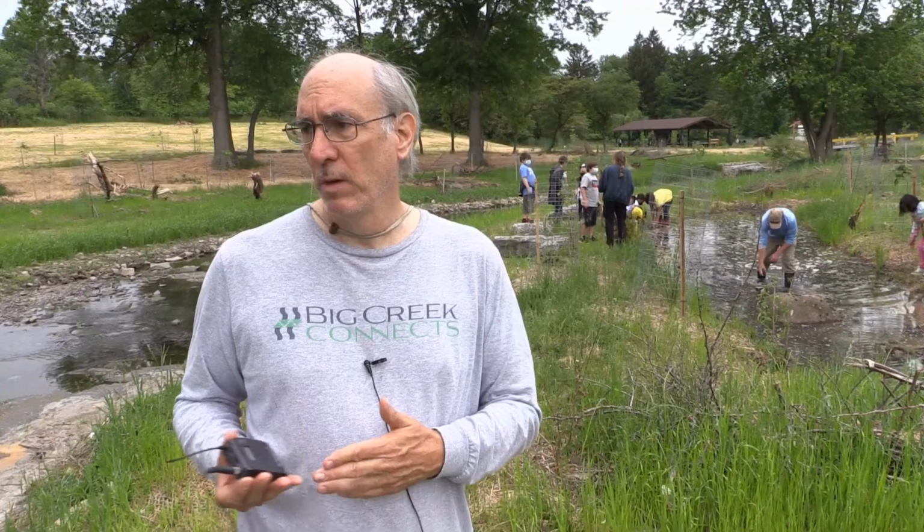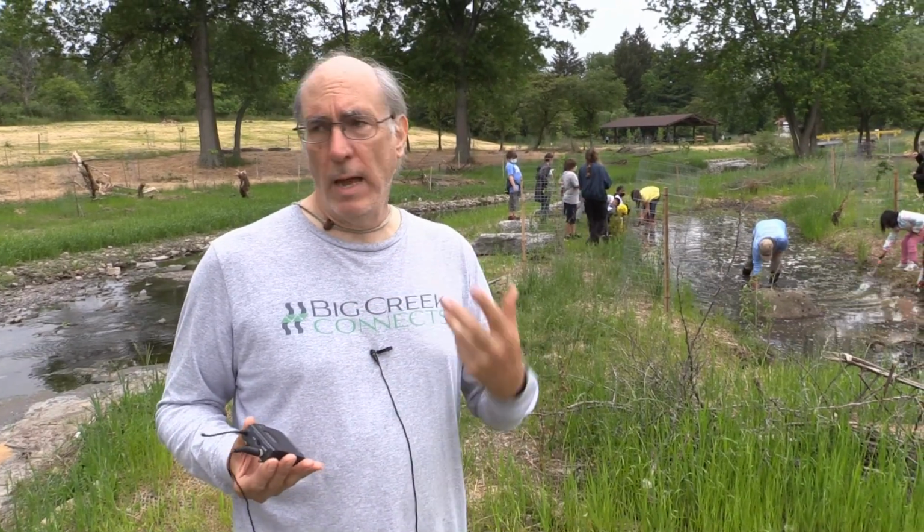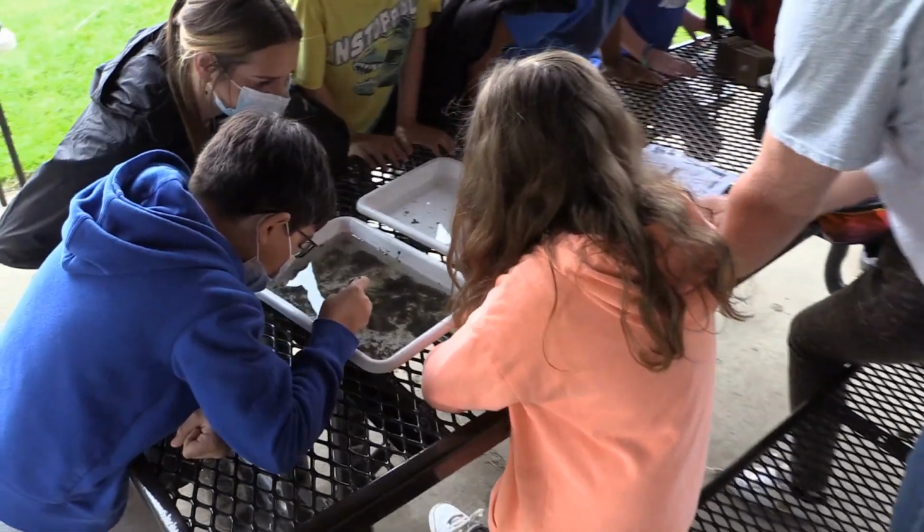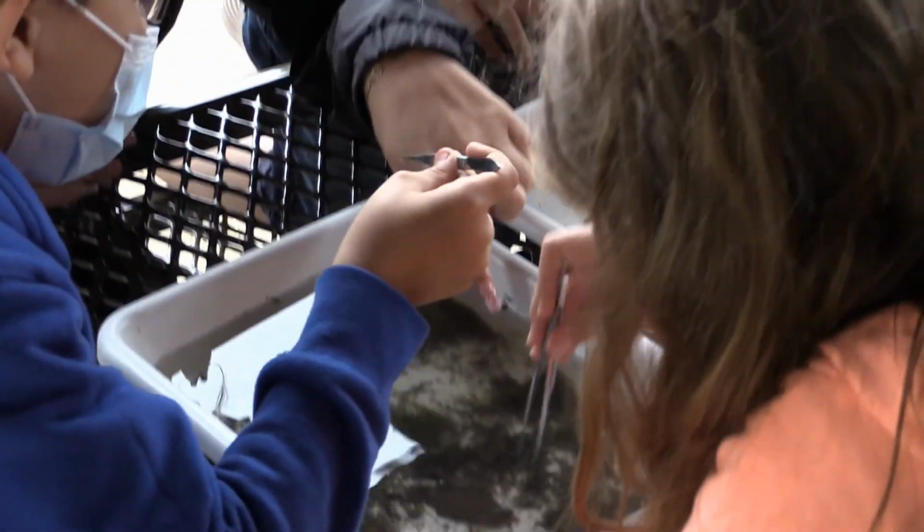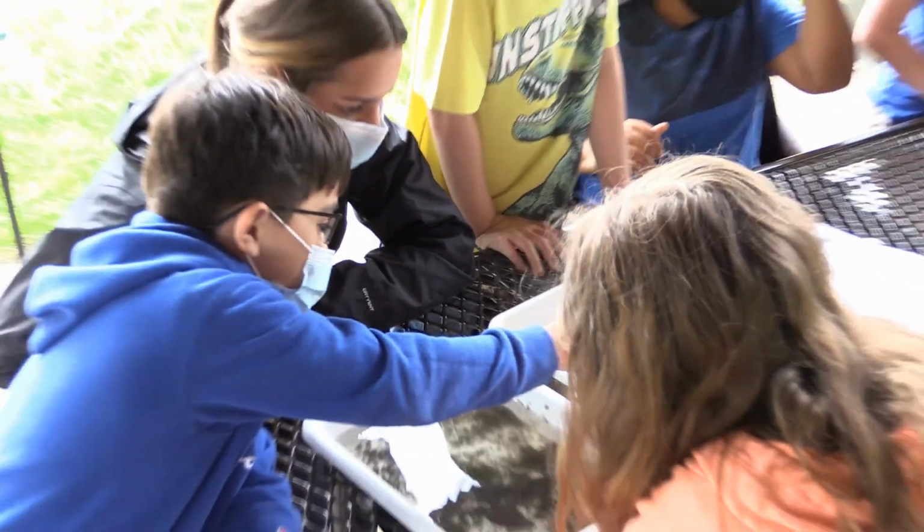What we do with the students is we tell them about watersheds, land uses, and how their uses contribute to the water quality. We do a habitat analysis along with the macroinvertebrates, or the water bugs, as we like to call them. We give an overview of the watersheds and how they function, and then we'll often go back into the school classrooms and review everything that they learned in the field.